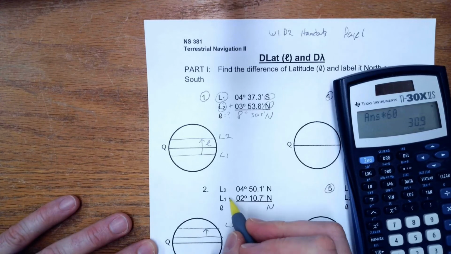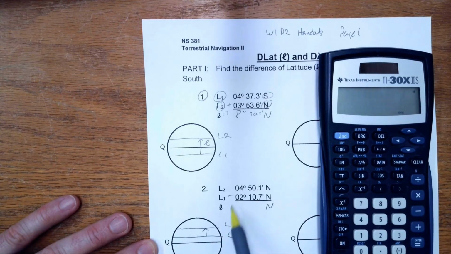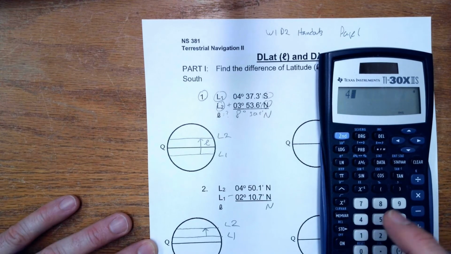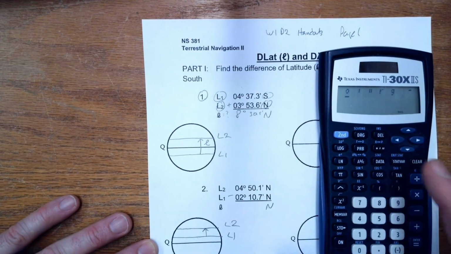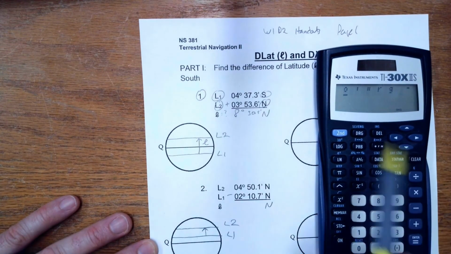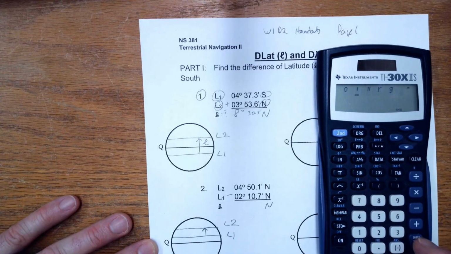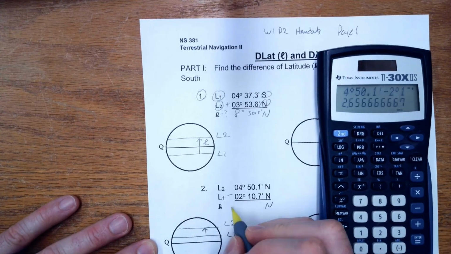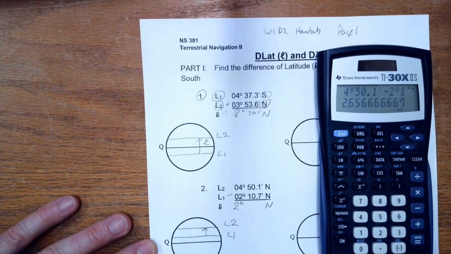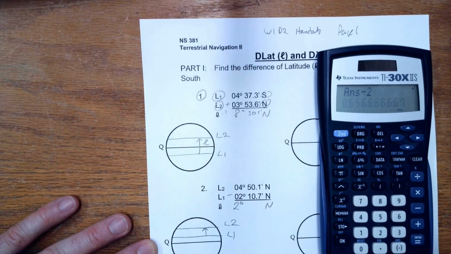It's going to be the difference between those two, so I'm going to subtract. Here we go, let's do it. Now, you always subtract the smaller from the larger, that's why L2 ended up on top. So I enter 4, then I press my little button there and assign it degrees, 50.1. I press my little button there, I arrow over, I hit enter, and now I'm going to subtract 2 degrees, enter, 10.7 degrees, but I don't want degrees, I want minutes, enter, and now I hit enter, and I get 2.65, and so on. So I'm going to get rid of the 2, so I have just the decimal, minus 2. Now I'm going to multiply that by 60, and I get 39.4.